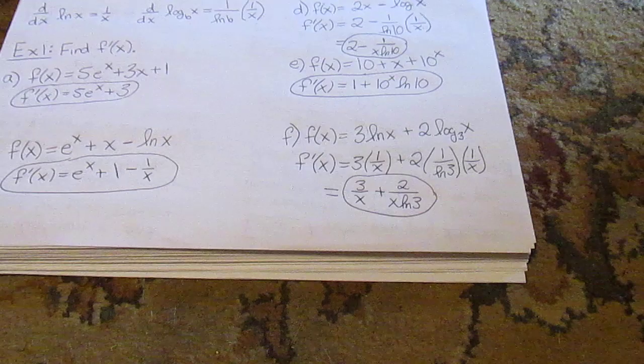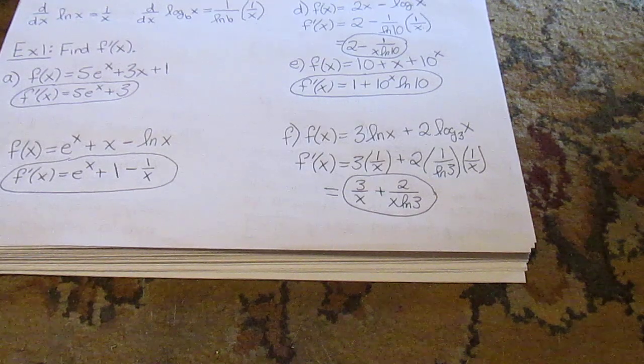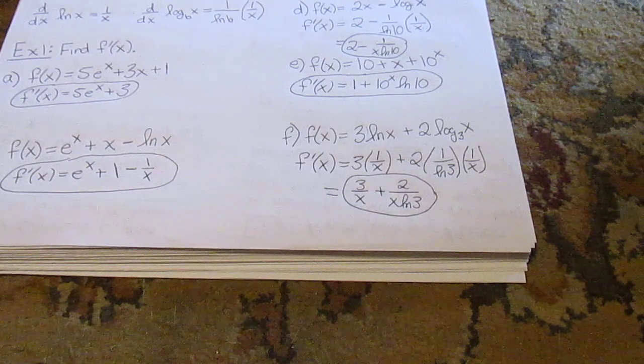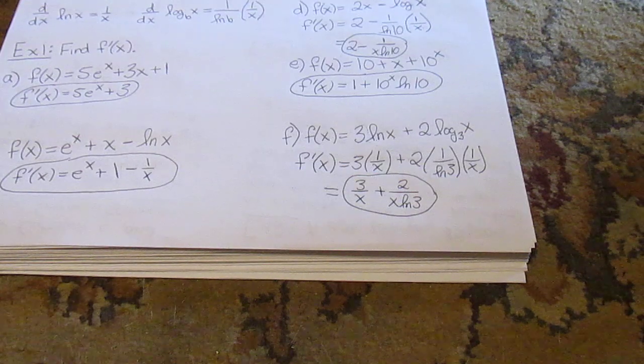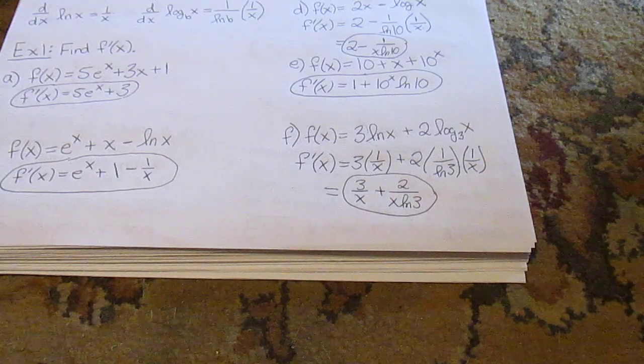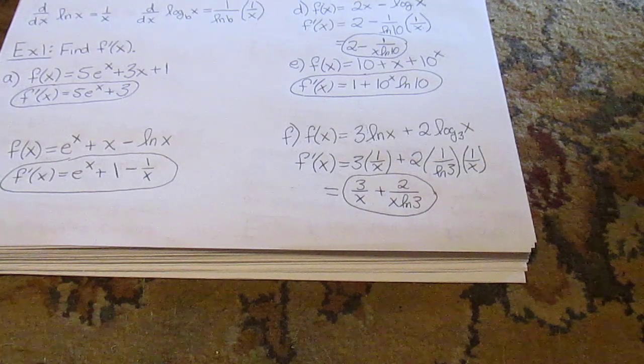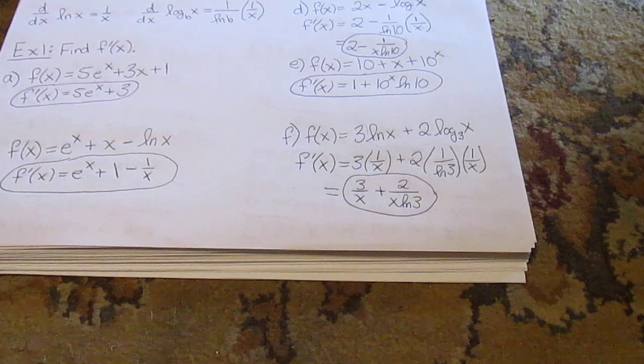And the only other examples I did in the notes on Canvas were some more tangent line examples. Okay, it's the same steps as we did in the first section that we did derivatives. They're just adding in the new derivative rules. So take a look at the examples so that you remind yourself how to find the equation of the tangent line, and then try out the homework.